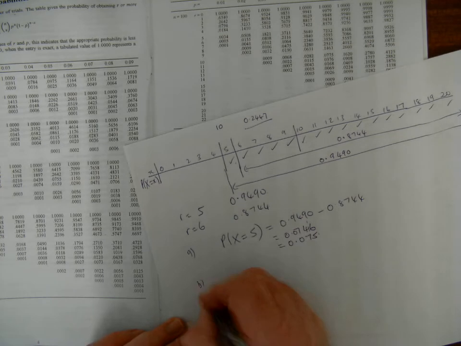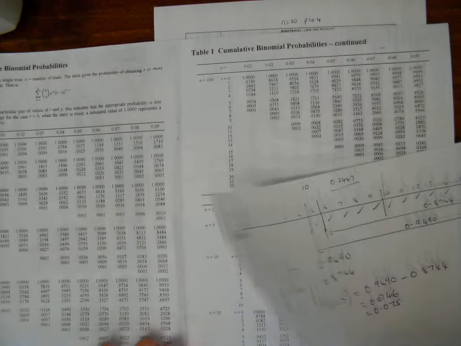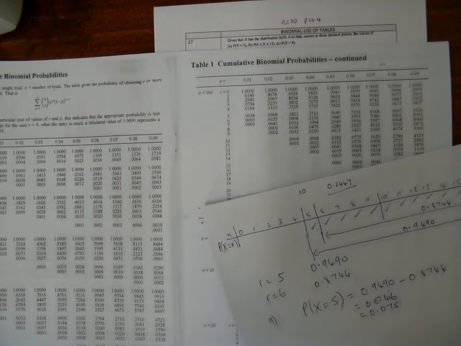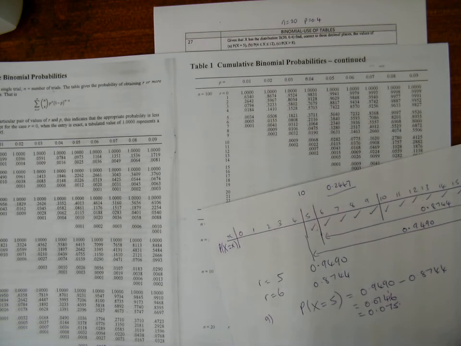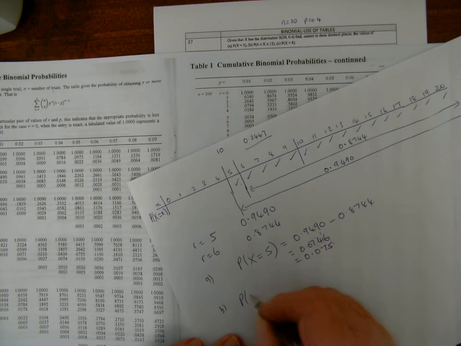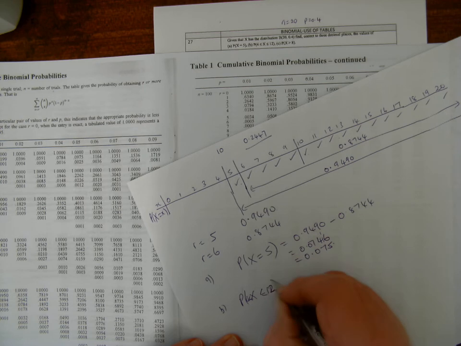And part B is asking me for the probability that x lies between 4 and 12. Oops, 4 less than or equal to x less than or equal to 12.